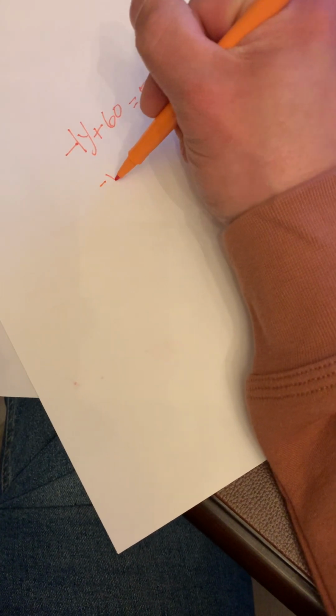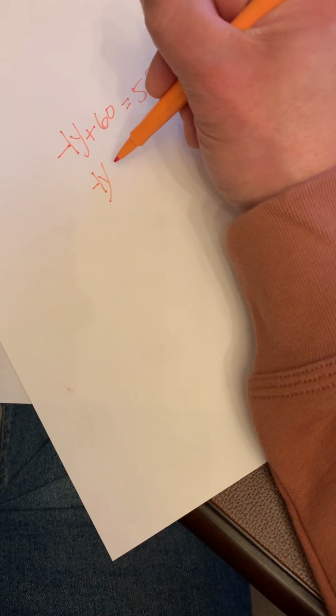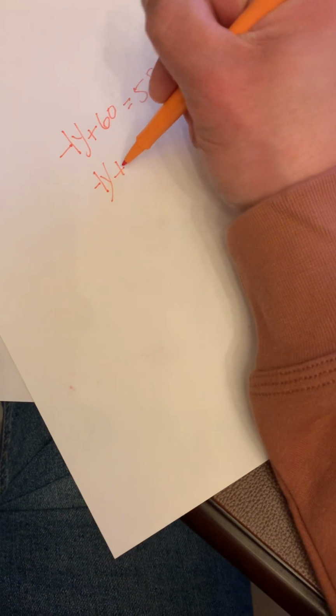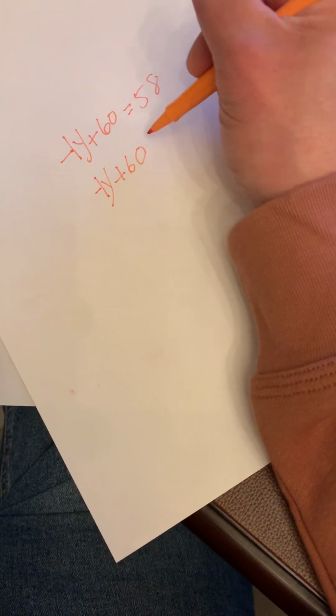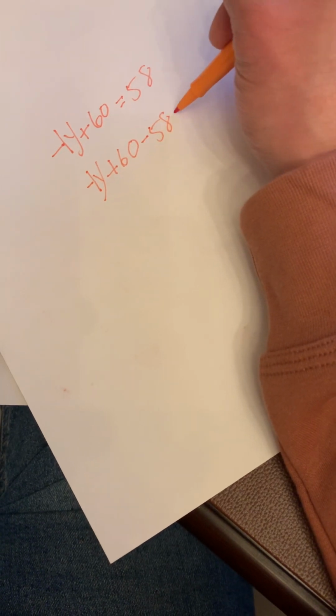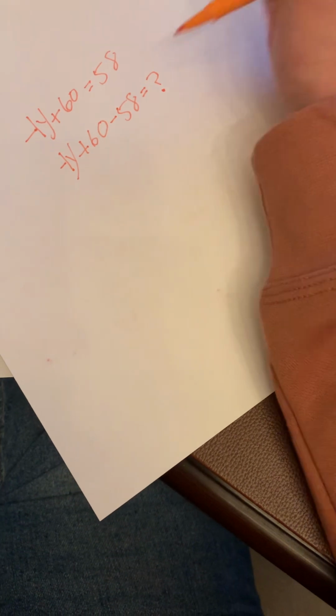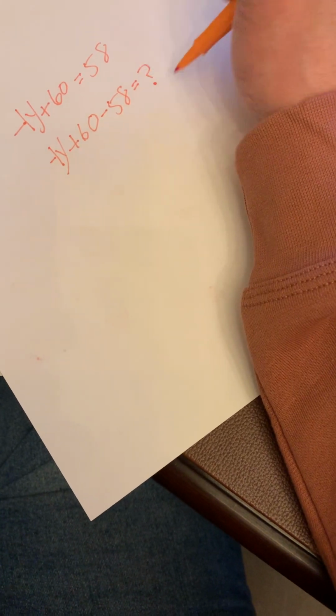So negative y plus 60 minus 58 equals. Then we can actually solve for the answer, like have an empty space here, right?